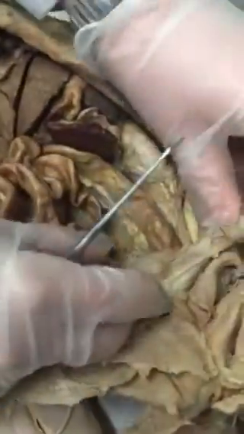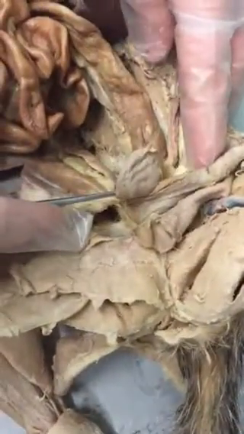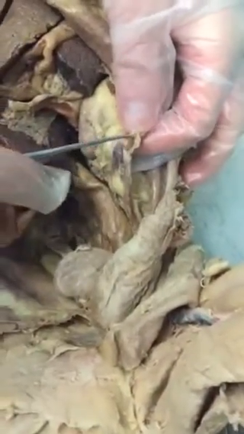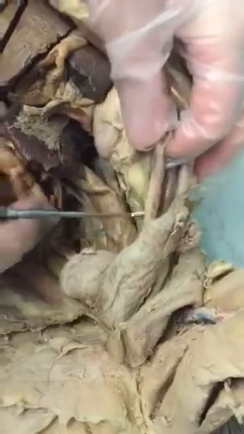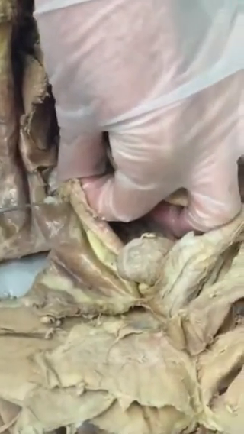Okay, then we have the urinary bladder, which looks like sort of a deflated balloon here, like a sac. And then we have the ovaries. This is the left ovary, this little ball here. It's connected to the horns of the uterus. This is the other horn of the uterus, and then this is the other ovary here. So this is the right ovary.